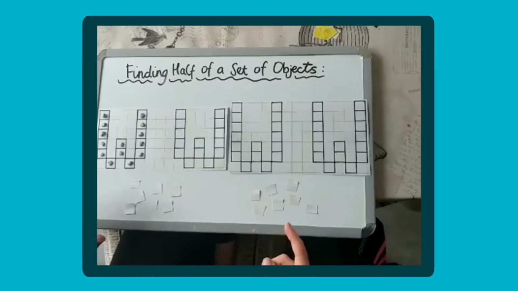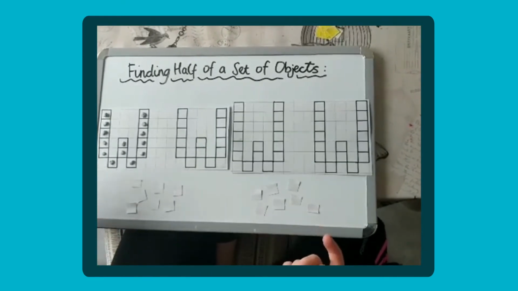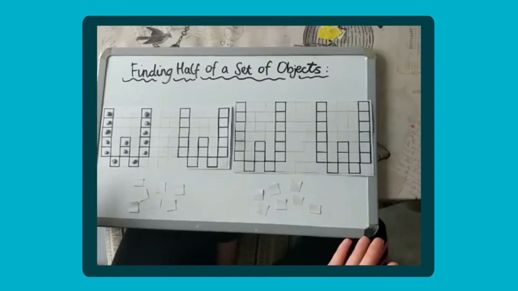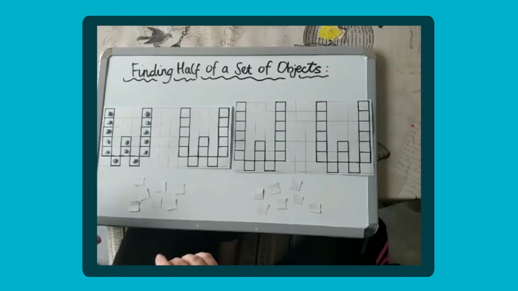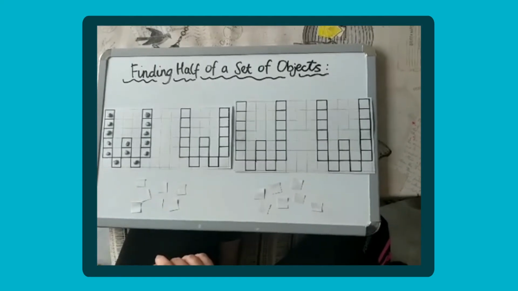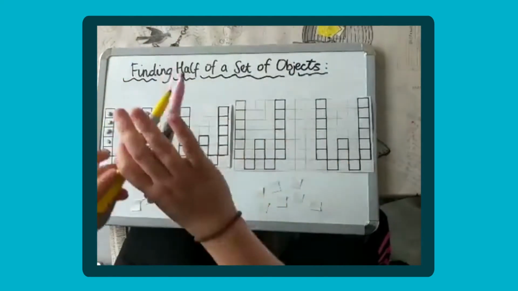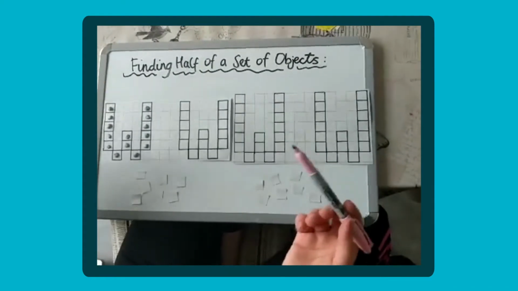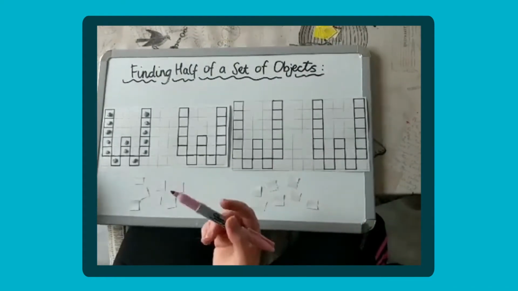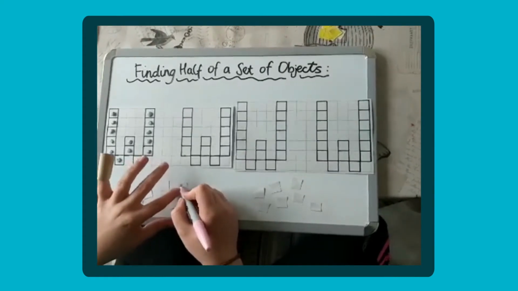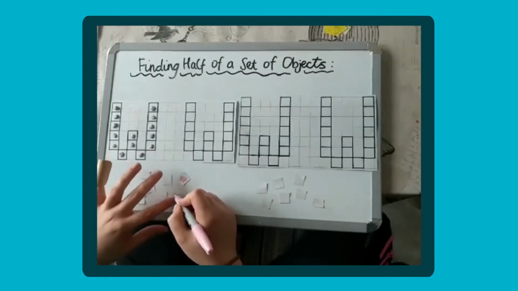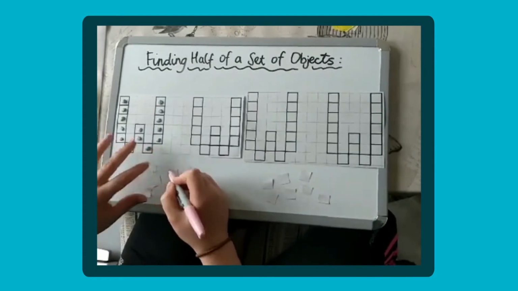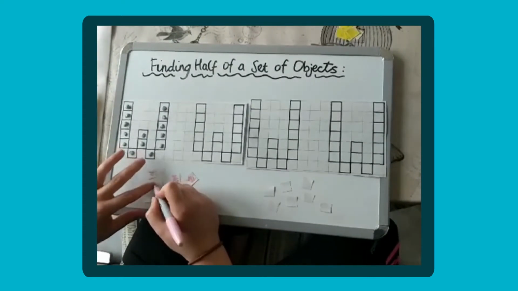You could also discuss the fact that the groups are equal, and when we find half of an object, the 2 groups have to be equal. So the next part of the activity is using 2 coloured pens. I have 2 felt tips here, ideally of a different colour to stand out, and I would ask the child to colour each square in one group using the same colour. For example, I'm using pink here.